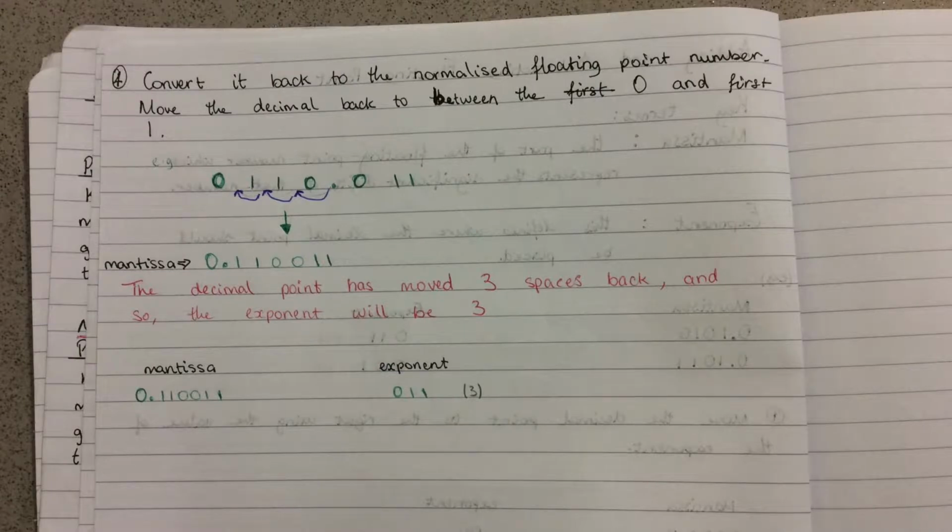Once you're done with the addition, you need to convert the number back into the normalized floating point number. To do this, you would have to move the decimal point back between the 0 and the first 1. In this case, the decimal point has been moved 3 spaces back to form the mantissa that's shown here. This means that the exponent would therefore be 3.